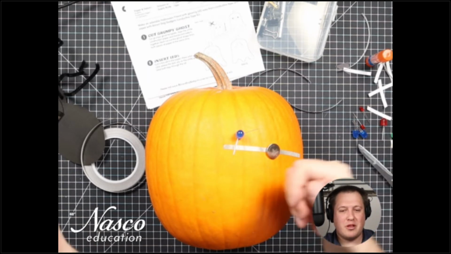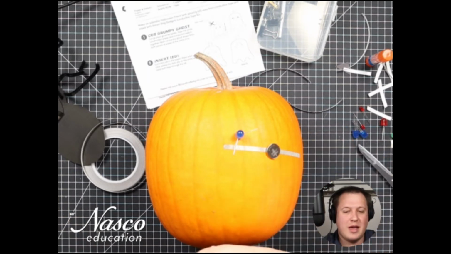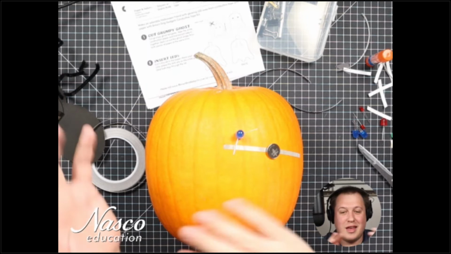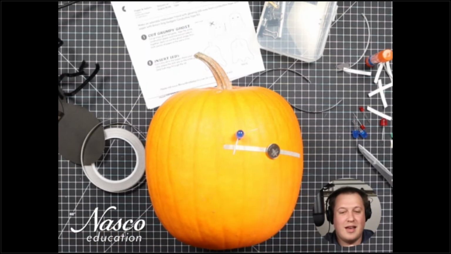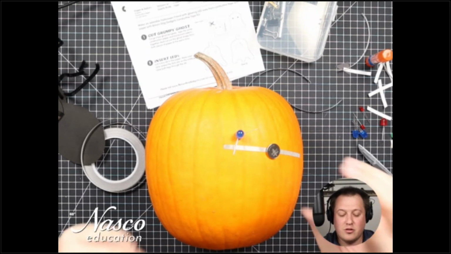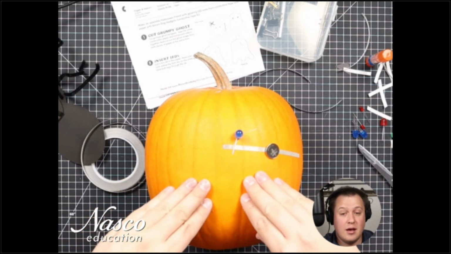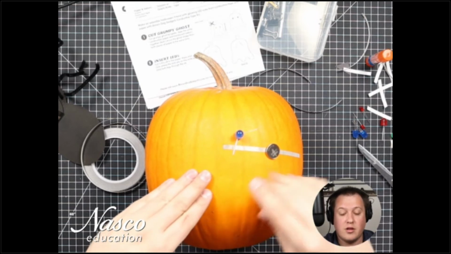I would recommend getting a little on and off switch on there. I'm pretty sure Nasco probably has some of those because then you can turn them off during the day. 2 AAs or 2 AAAs will last you through Halloween, Thanksgiving, and any Christmas or Hanukkah events you might have in your classroom. So there's a really easy way to add lights to anything in a way that's very kid friendly. The kids can do all the work themselves, and there's literally no risk.